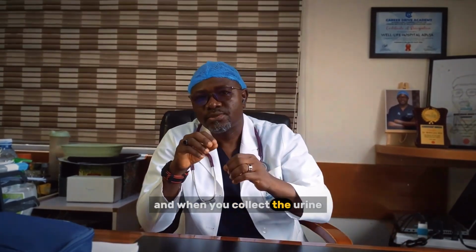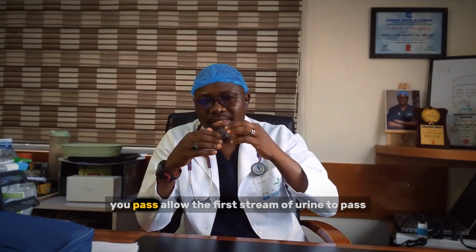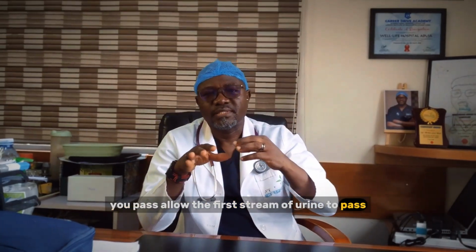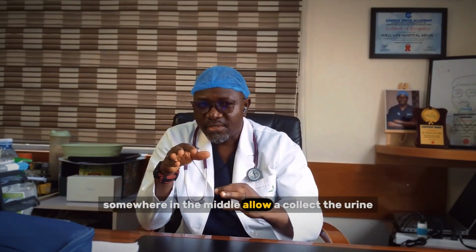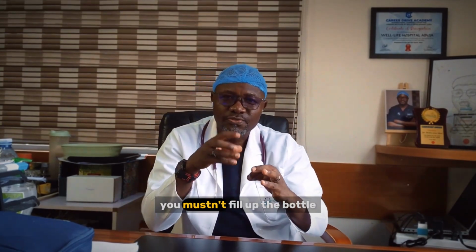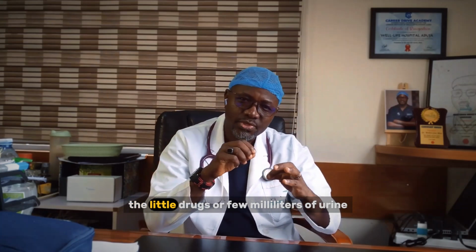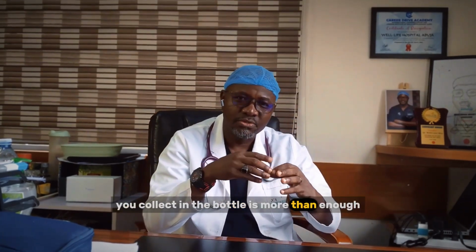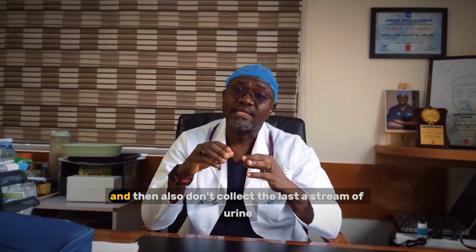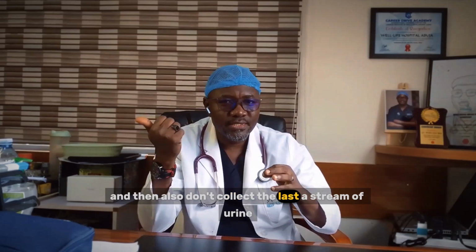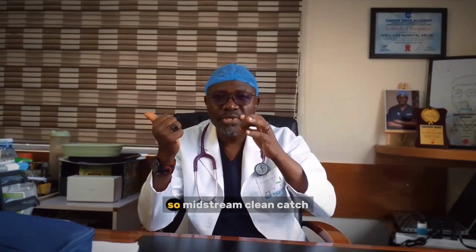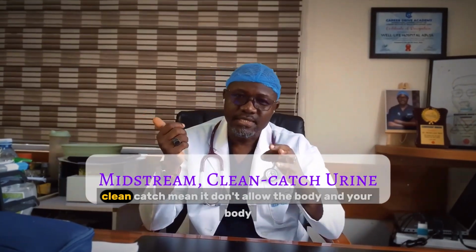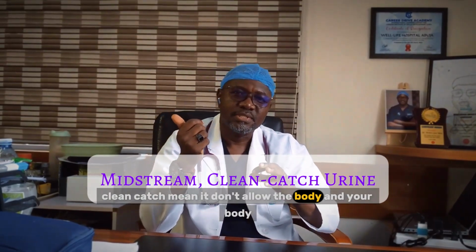And when you collect the urine, you allow the first stream of urine to pass. Somewhere in the middle, collect the urine. You mustn't fill up the bottle. The few milliliters of urine you collect in the bottle is more than enough, usually, for culture. And then also don't collect the last stream of urine. So midstream clean catch. Clean catch meaning don't allow the bottle to touch your body.